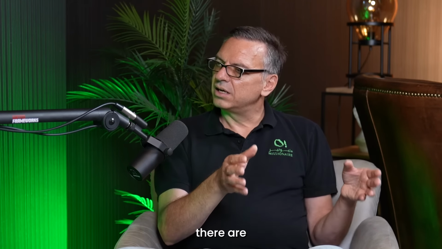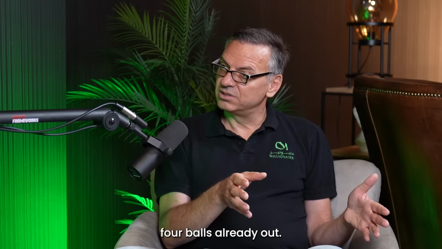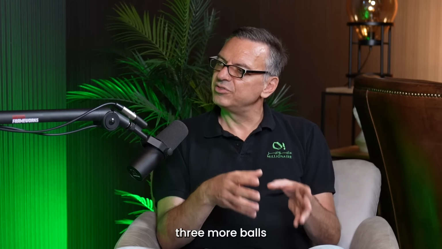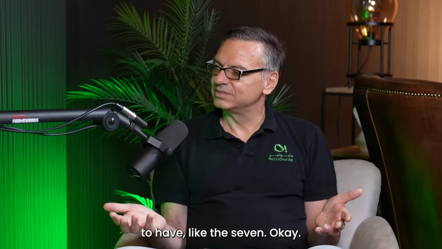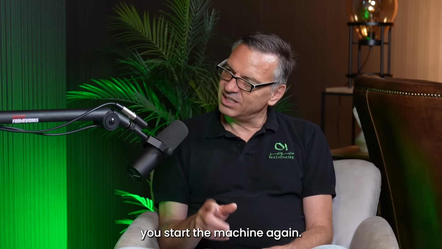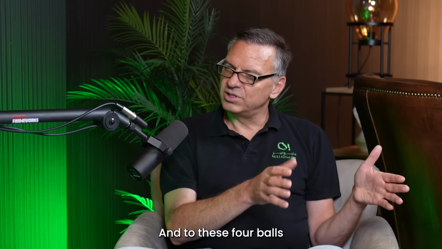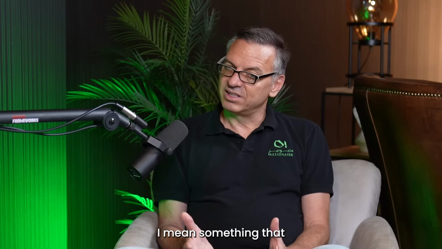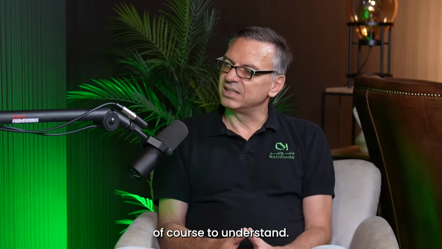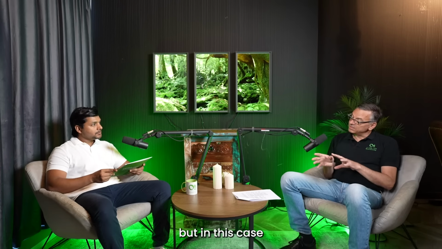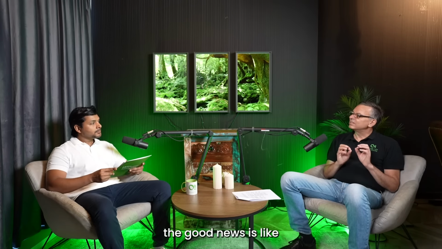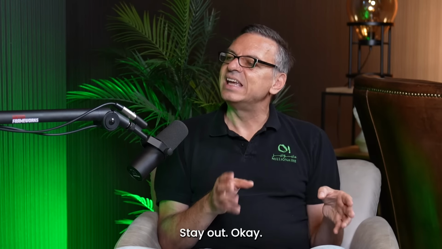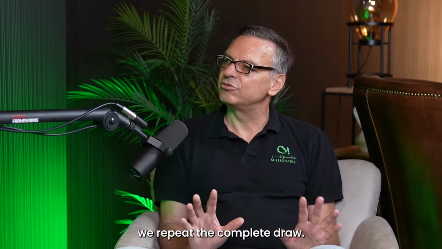But let's say there are 4 balls already out. Now we have the power again. So we set the machine so that we need 3 more balls to have the 7. Then you start the machine again, and to these 4 balls, we have 3 more coming out. This is something important for people to understand. In this case, the good news is the numbers already out stay out, versus the first version, where we repeat the complete draw.